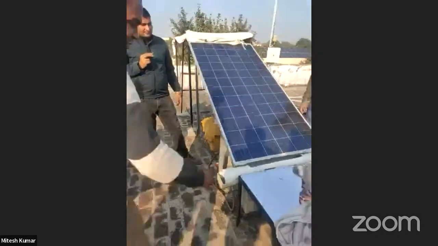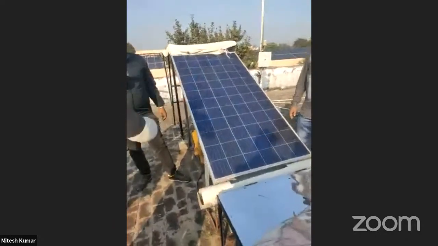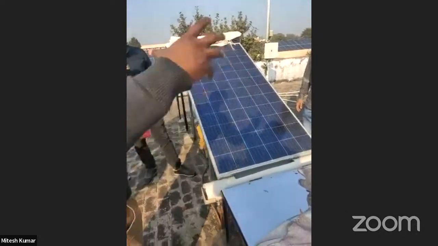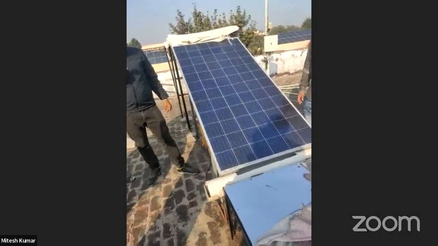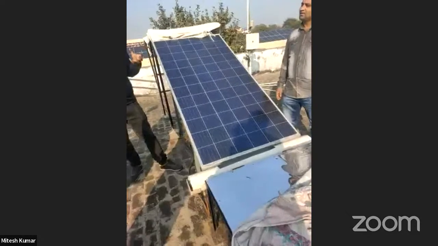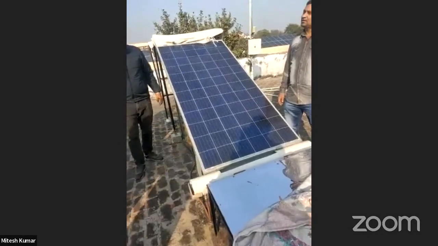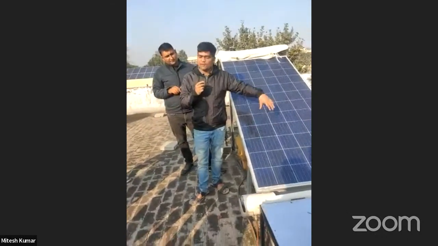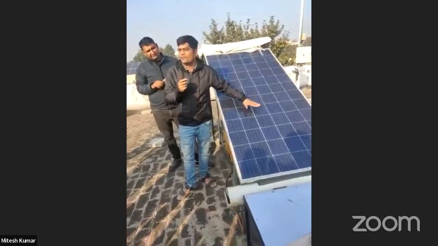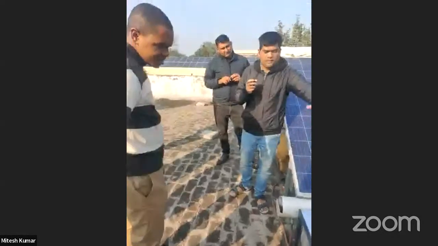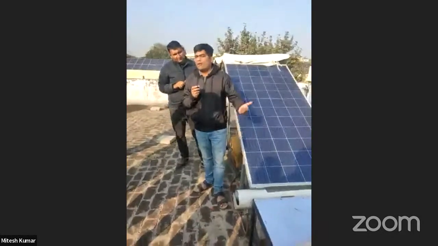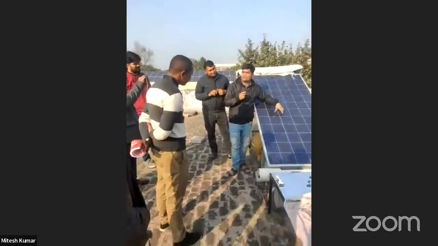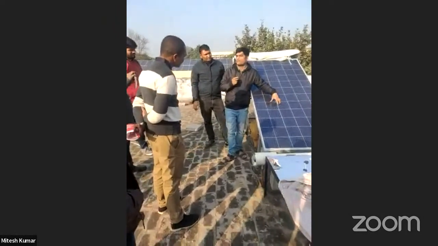Sir, if the purpose of this is to reflect heat, why do we use this instead of the direct sun? Because the direction of the sun is not always inclined on the surface, so we have to try to incline the solar radiation directly onto the surface. For this purpose, we have used this type of reflector in such a manner that at all times the radiation of the sun falls at an inclined position on the surface, so that the efficiency of the system can be increased.